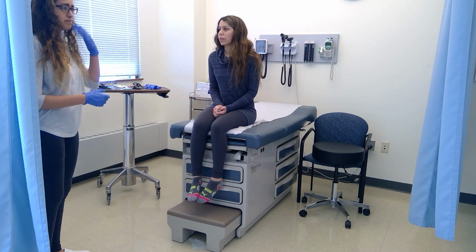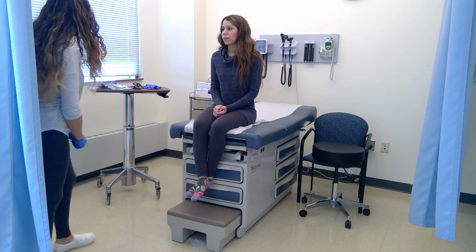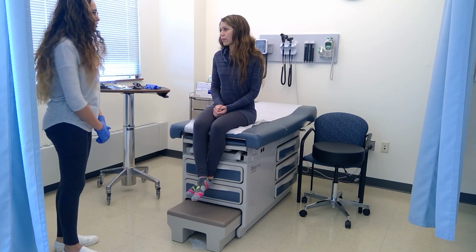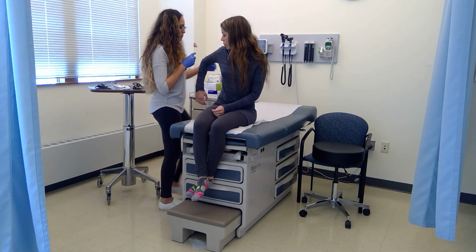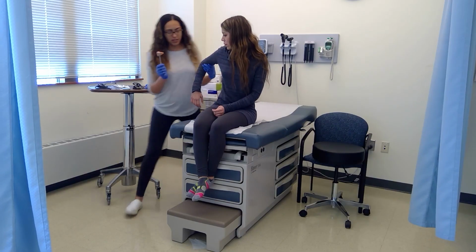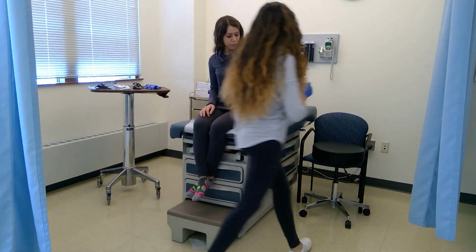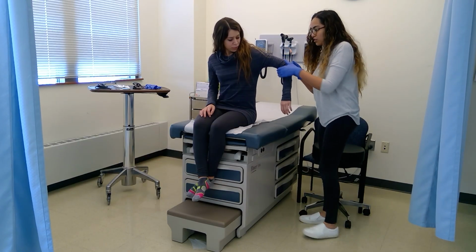Then the next thing I'm going to assess is your deep tendon reflexes. Okay? So I'm going to assess the tricep one first. I'm going to have you bend your arm like that. Okay? Okay. And then this one. Okay, so there was minimal movement.